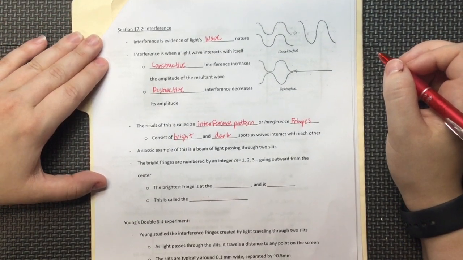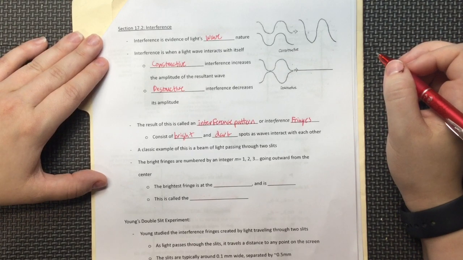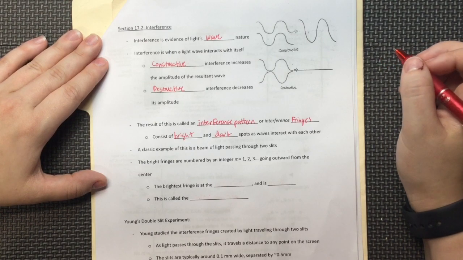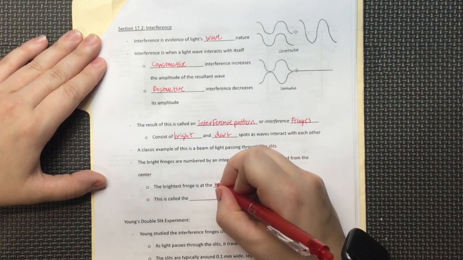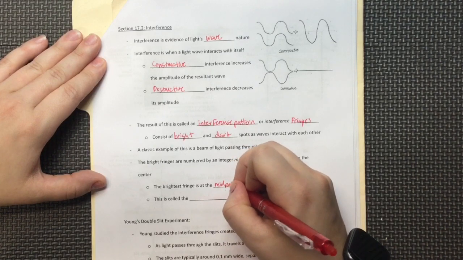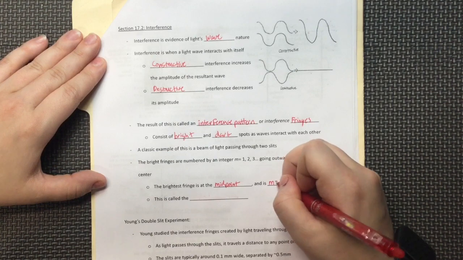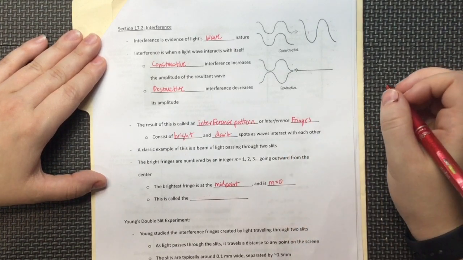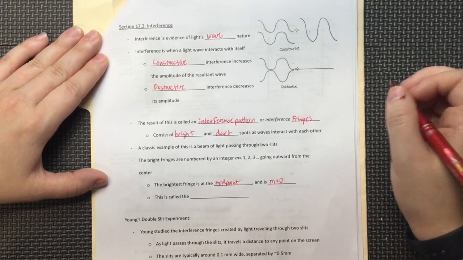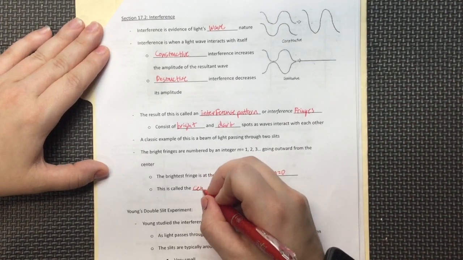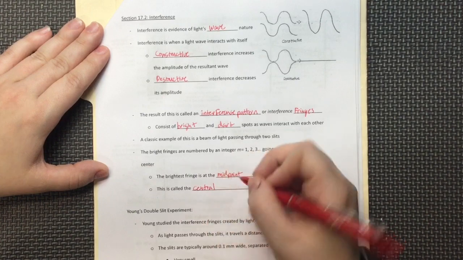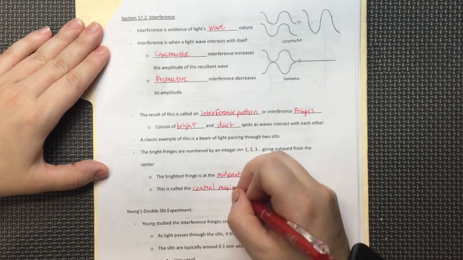The bright fringes are numbered by integer as 1, 2, 3, with m being the maxima, and they go outward from the center. The brightest fringe is at the midpoint, and it is m equals 0. So the brightest fringe is at m equals 0. This is called the central maxima, or central maximum.